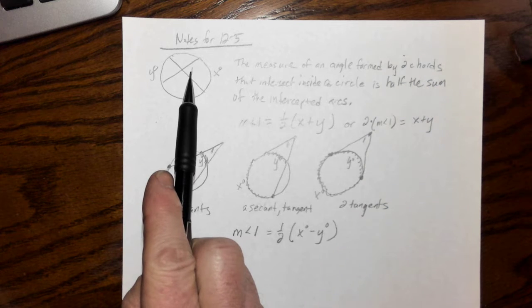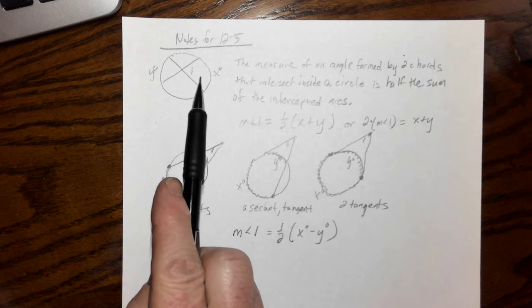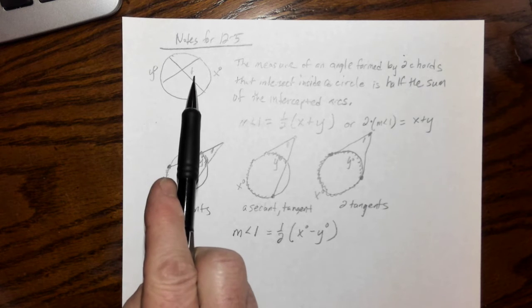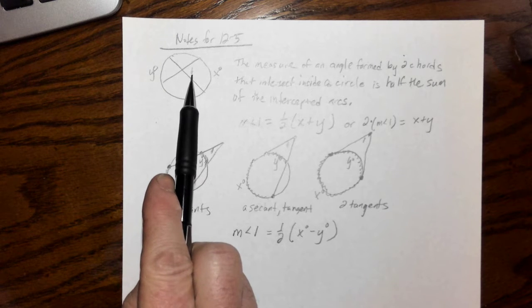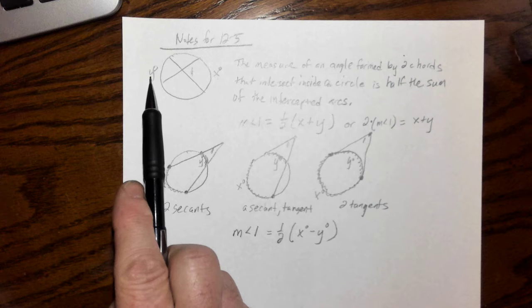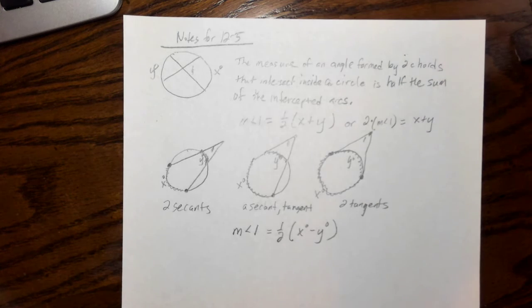So for the measure of this angle right here, angle 1, you find the sum of x and y, and then divide it by 2, and that's what this is. Or you can multiply the angle by 2, and that's what the sum of these two is. That's the first formula. The second one deals with secants and tangents to a circle.